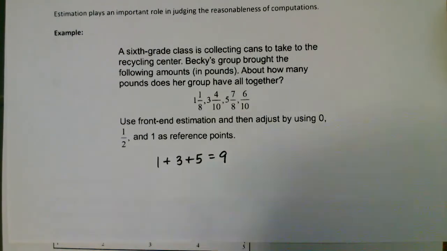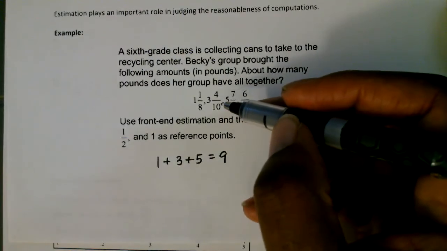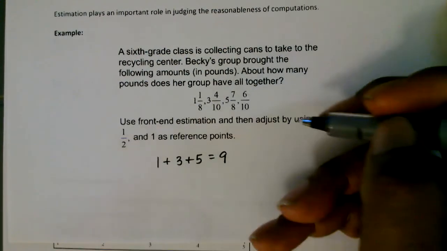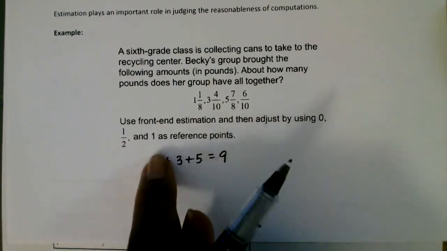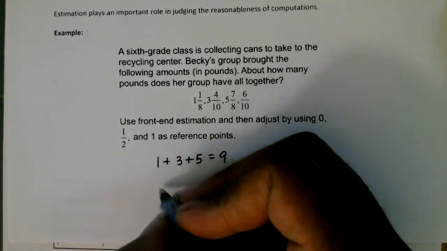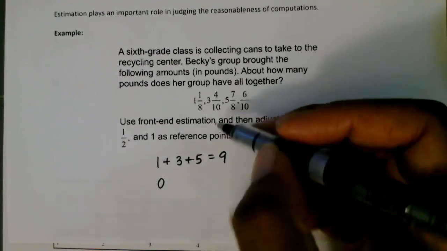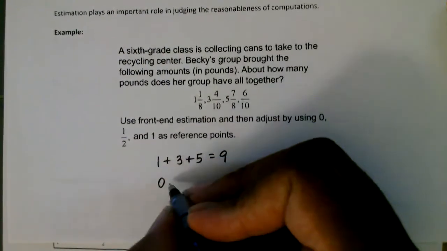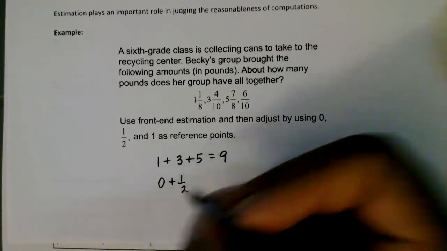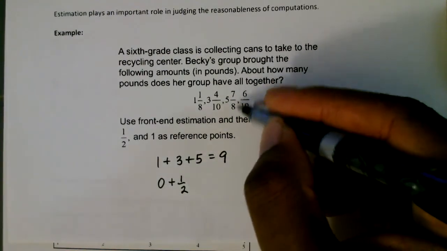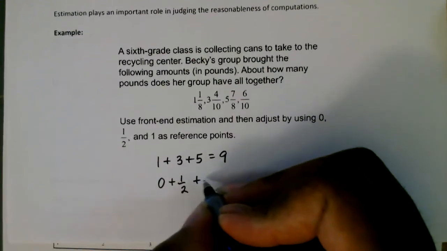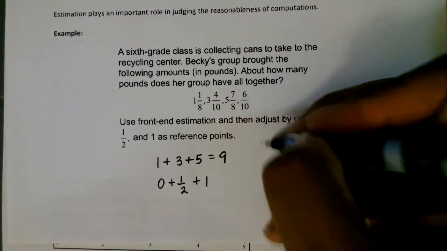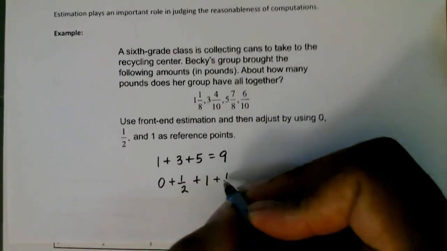Now for my fractions, in this case 1/8, that's close to 0. So here I'm using 0, 1/2, and 1 as reference points. So 1/8 is going to be close to 0. 4 over 10 is 1 less than 5 over 10, which is actually 1/2. So I have 1/2. And then 7/8 is almost 1, so that'd be plus 1. 6 over 10 is closer to 5 over 10, which is, in simplest form, 1/2.